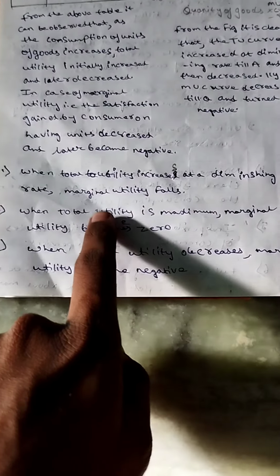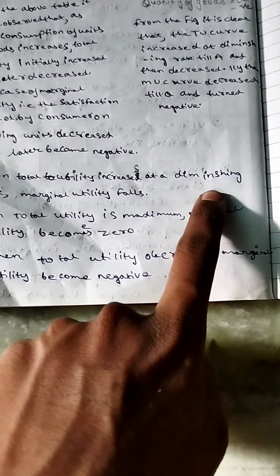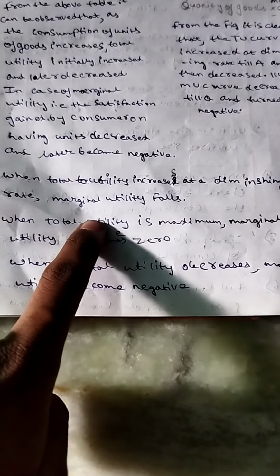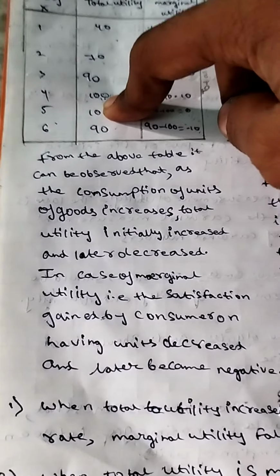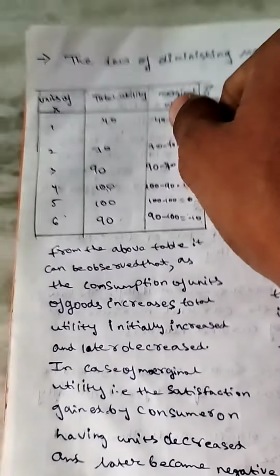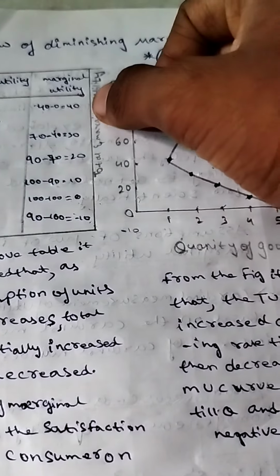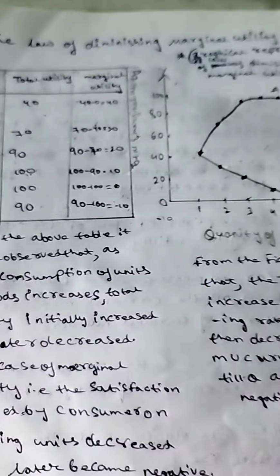And next we have to write the observation. When total utility increases at a diminishing rate, marginal utility falls. When total utility is increasing, marginal utility decreases.